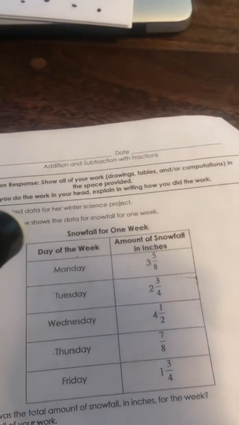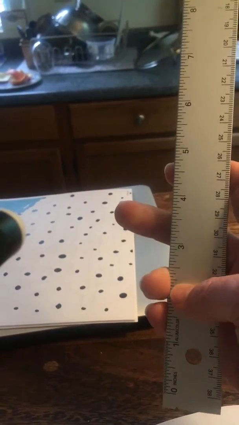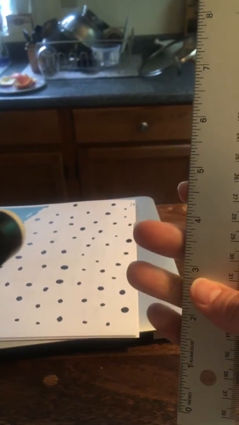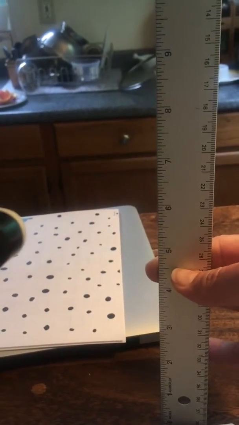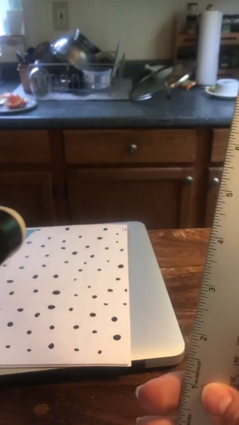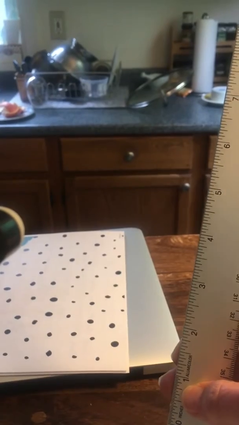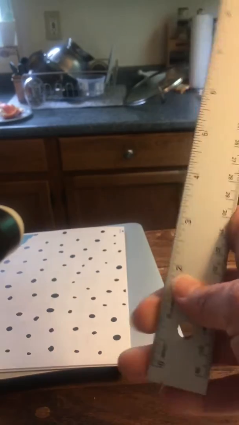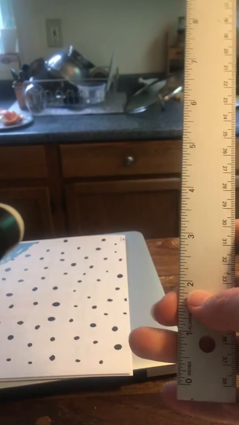Tuesday, 2 3/4. So that's coming from the table again. Tuesday is 2 3/4 of an inch. So that would be 2, 1/4, 2/4, 3/4. Okay, Wednesday, 4 1/2 inches. So that was a big day. That's a couple of inches of snow. Thursday, just 7/8 of an inch. So not all the way up to 1 whole inch, just a little bit. And last Friday, 1 3/4 inches. So that would be like, here's 1 inch, 1 1/4, 1 1/2, 1 3/4.